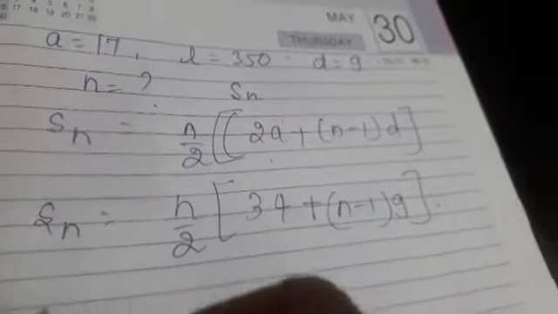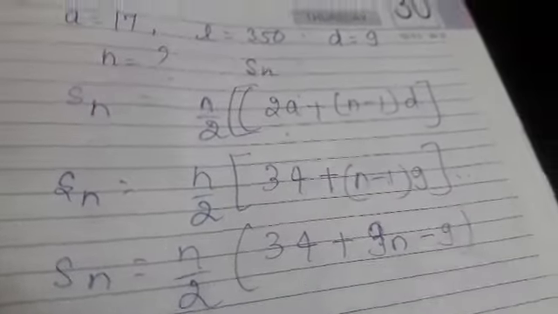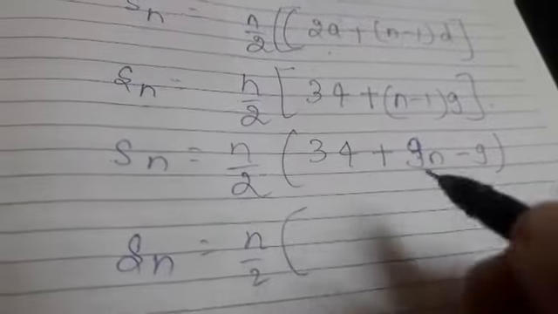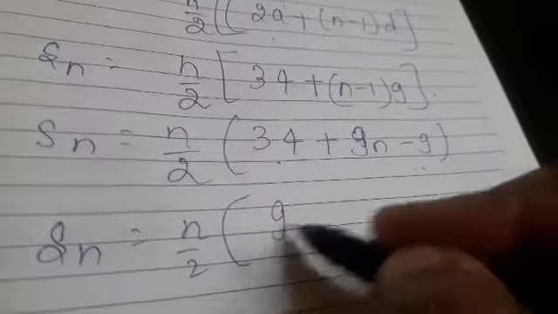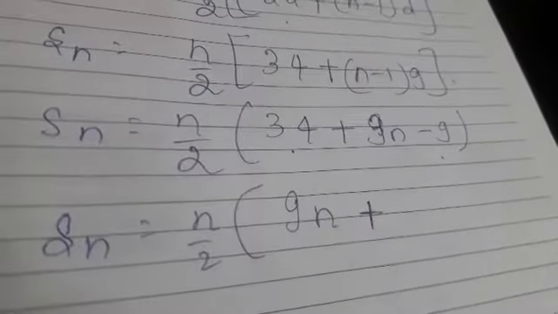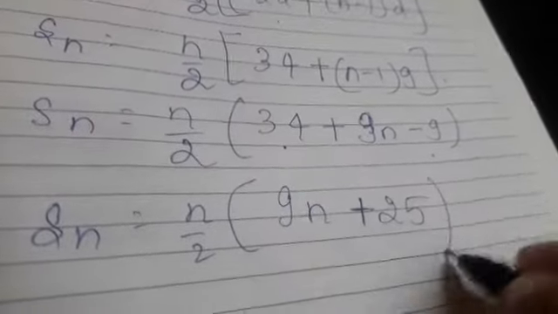So Sn is equal to n by 2 into (34 plus 9n minus 9). So Sn is equal to n by 2 into (9n plus 25). So this is equation number 1.